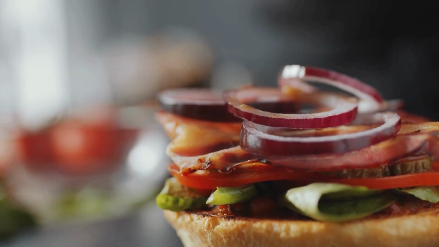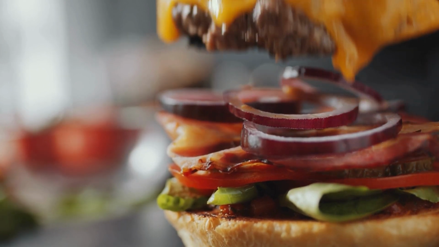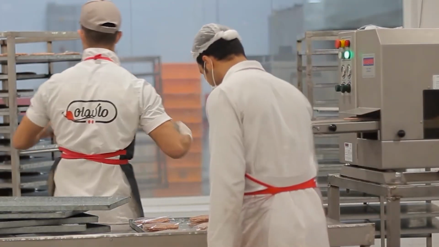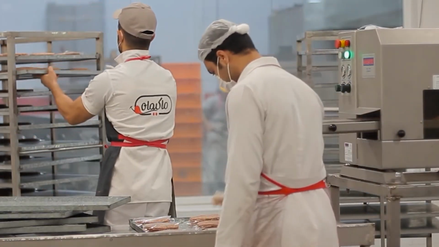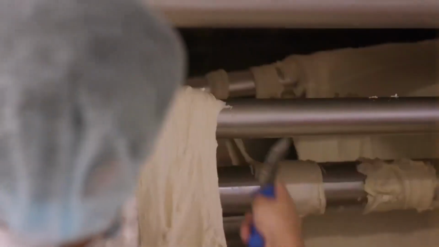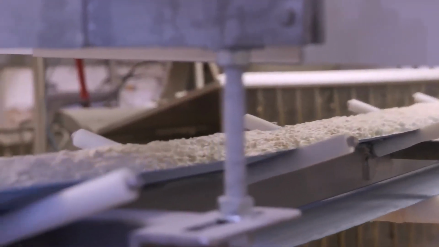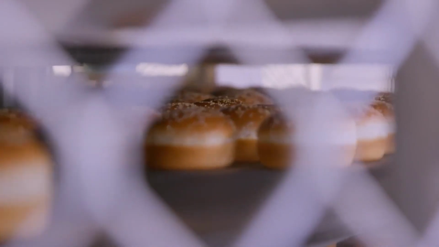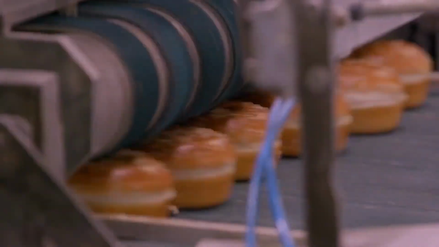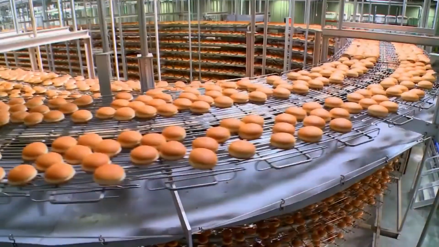McDonald's continually seeks to improve its processes and operations to maintain and enhance the quality of its hamburgers. This involves ongoing research and development in food preparation, packaging, and cooking techniques. By staying updated with the latest advancements in food technology and customer preferences, McDonald's ensures that it delivers a product that meets high standards of taste, quality, and safety.